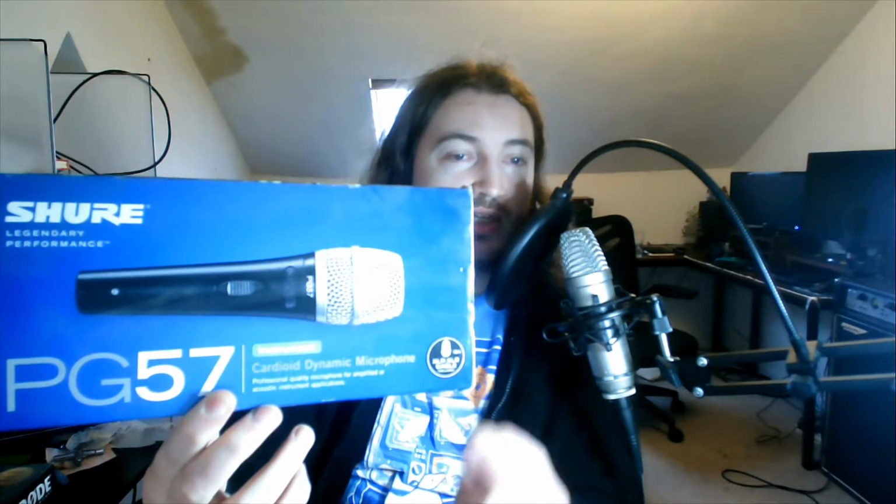Here is an example of a dynamic microphone. This is Shure. They make very, very famous microphones for recording instruments and also for vocals. You've probably seen this sort of look on a microphone. This is the cheaper model, the PG57. I bought this a few years ago. The most common model is the SM58, I think. Yeah, SM58, rather than the PG58 or PG57.